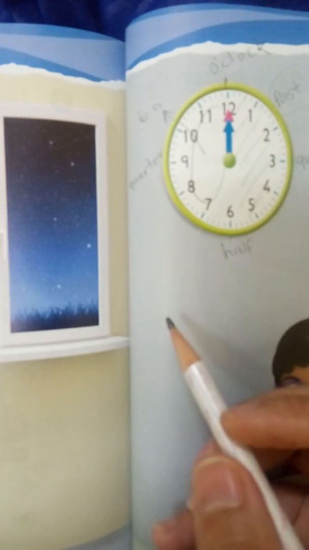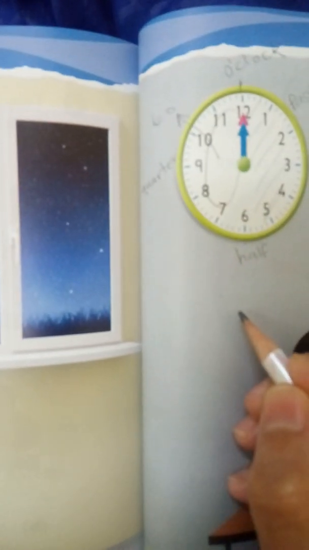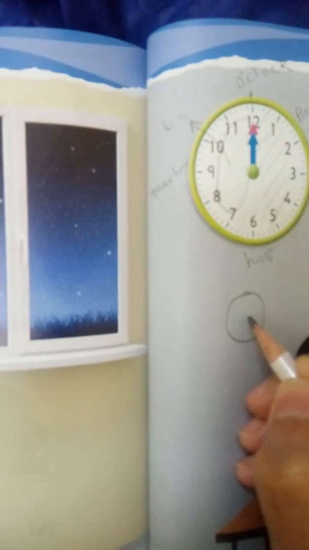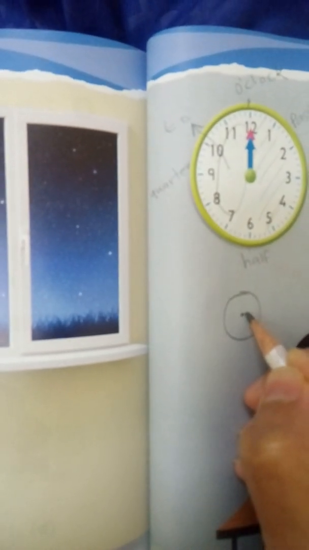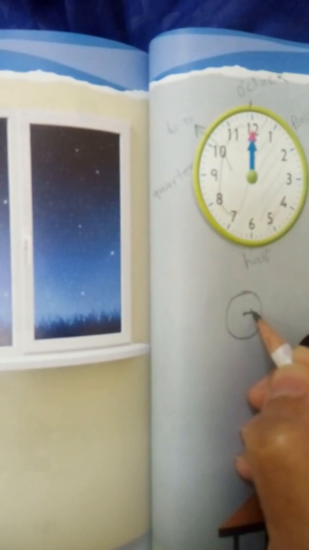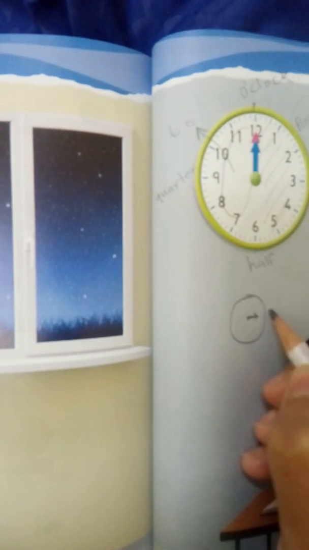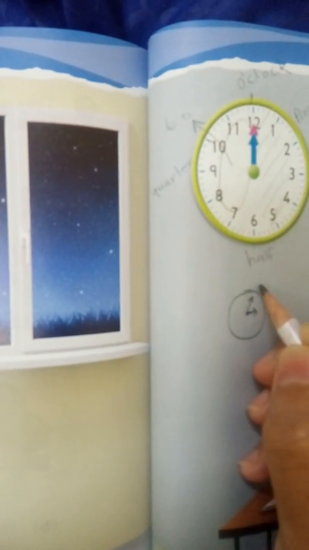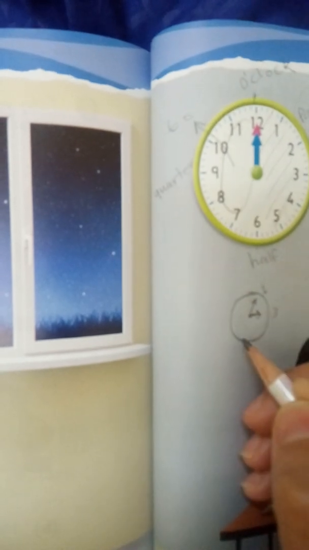So for example, if I have an hour like this, I have the shorthand pointing to 3 and the long hand for minutes is pointing to 1. Of course, 1 resembles 5 minutes. Okay?